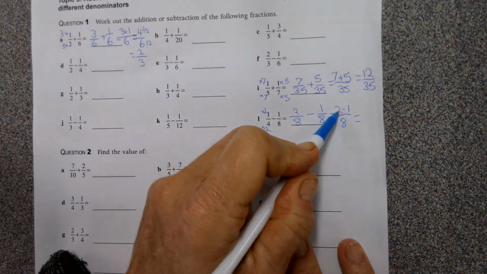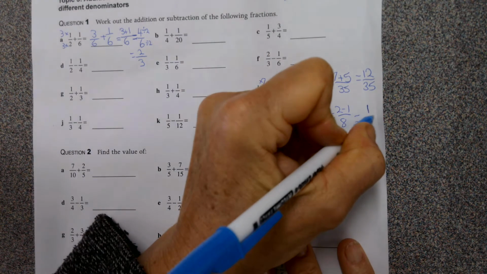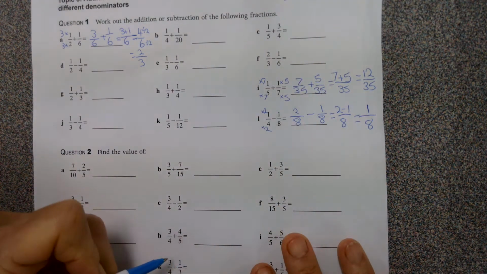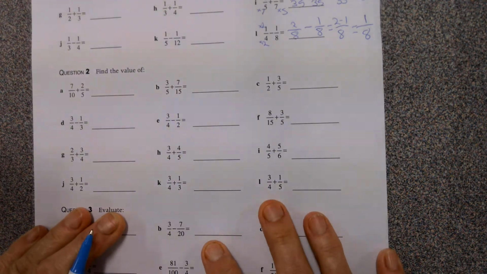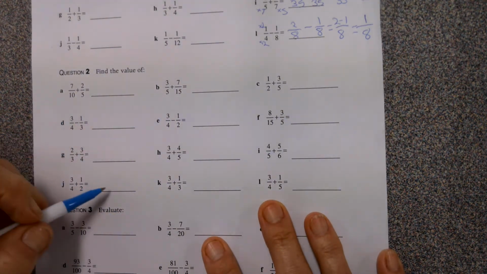You say to yourself, 2 minus 1 is 1. And the denominator is 8. Let's have a look at the next one. Question 2. 7/10 plus 2/5.